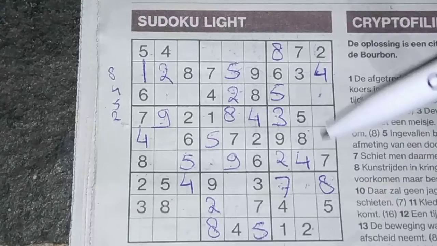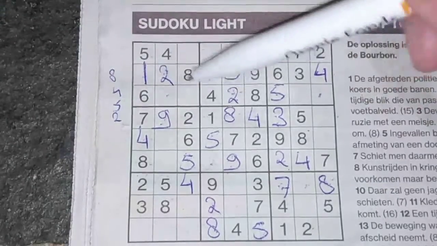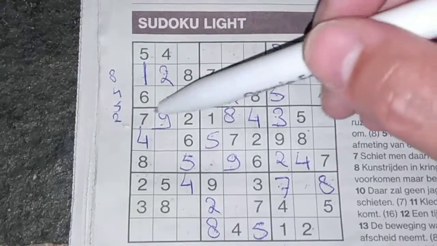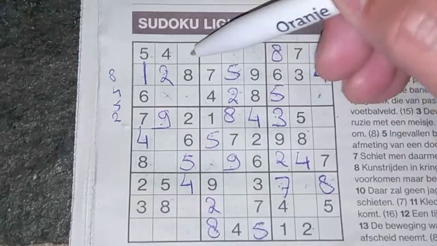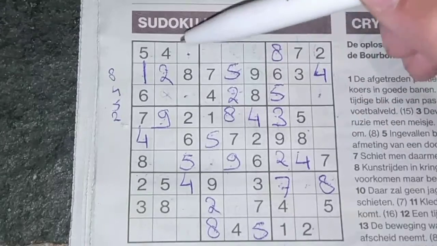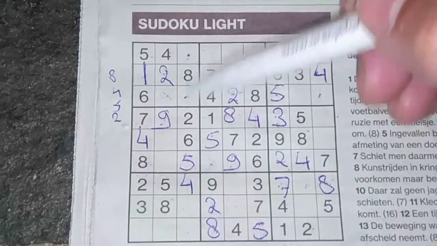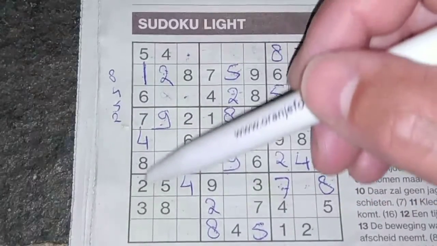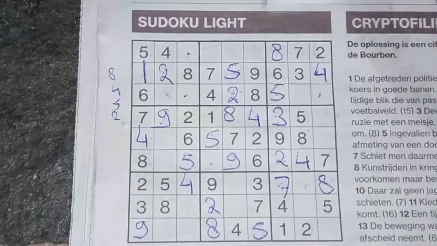Then in this big square, 3 missing numbers. One of the missing numbers is a 9. I see here 9, so no 9 in these 2 boxes, so 9 could be here or could be there. So we have a 9 in one of those two boxes, in the third column, a 9 in the second column. So in the first column, the only place for the 9 should be here.